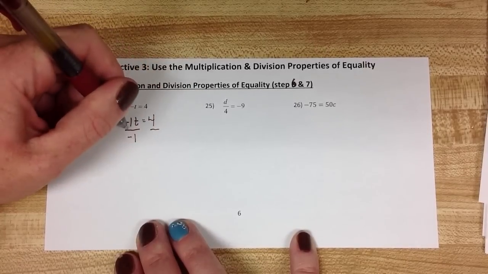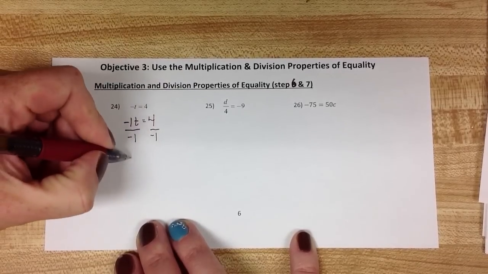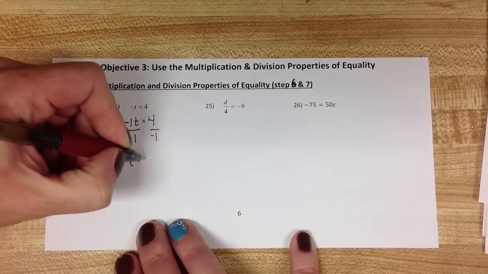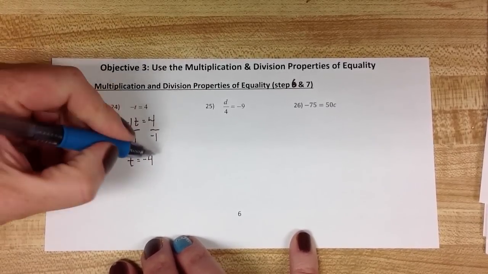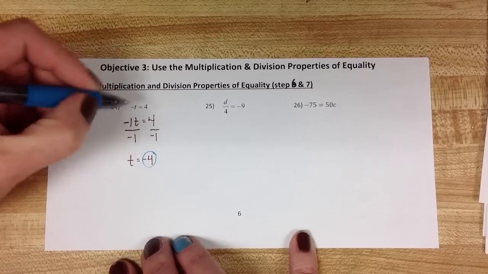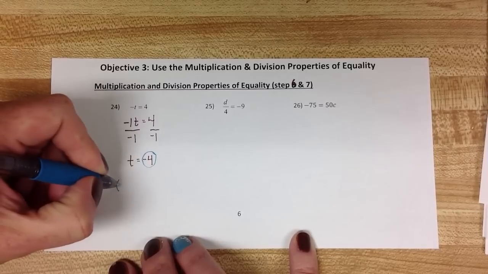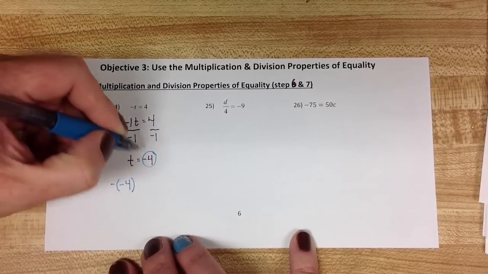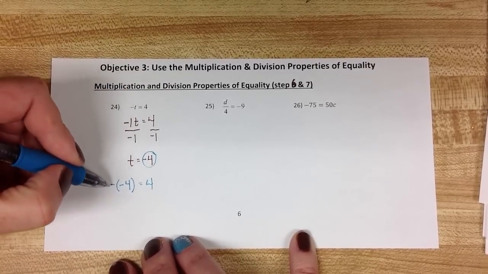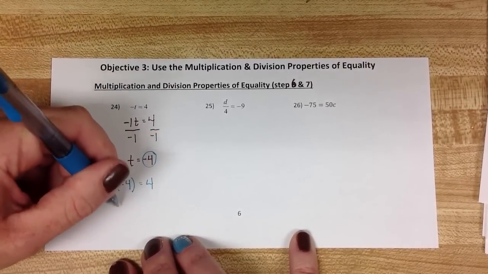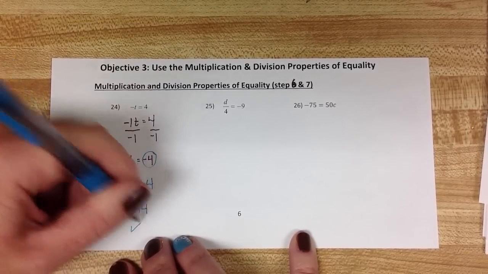So if I divide the left side by a -1, I need to do the same thing on the right side. And that's going to leave me with t equals -4. Checking that answer, I'm going to put a -4 in place of my t, and I end up with the original negative that was on the outside, then the negative that comes with my answer that needs to equal 4. And since minus a -4 does convert to a +4, this answer checks out.